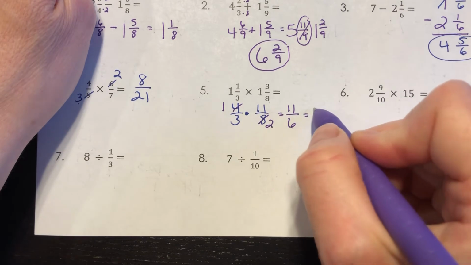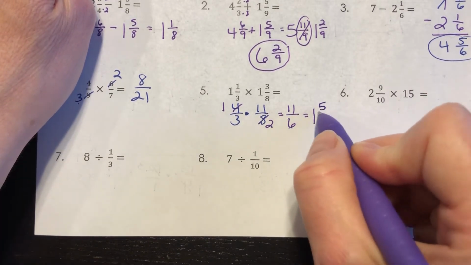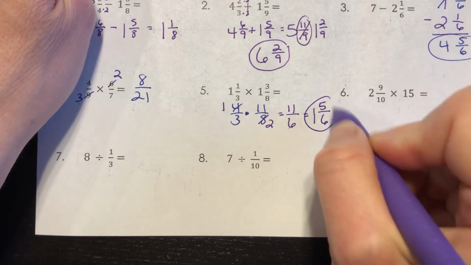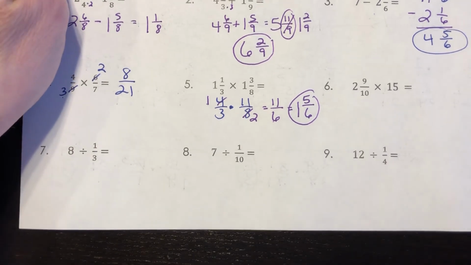6 goes into 11 one time, and 6 times 1 is 6, and I know that 6 plus 5 is 11. So you'd get 1 and 5/6. And if you did multiply and you had 44 over 24, you would still end up getting 1 and 5/6 when you simplify it at the end.